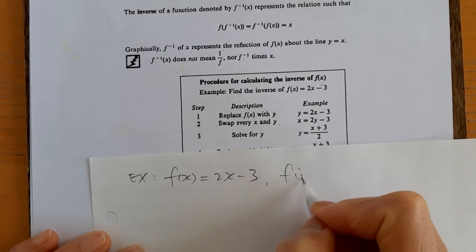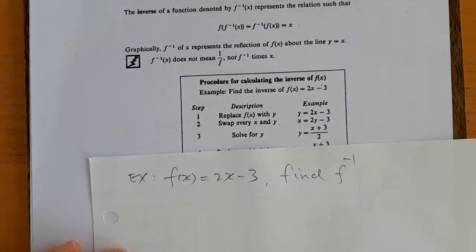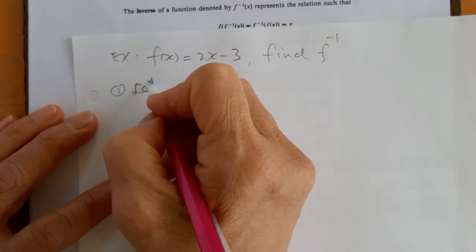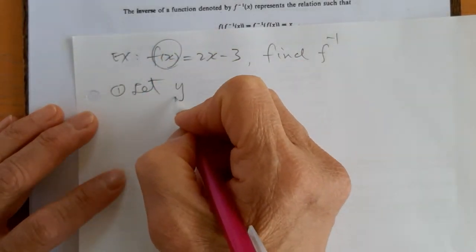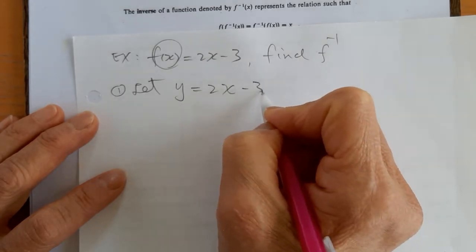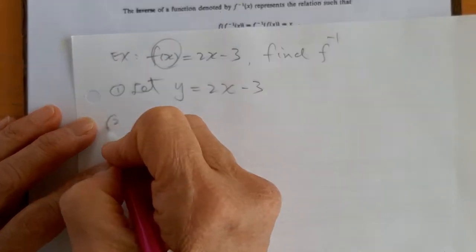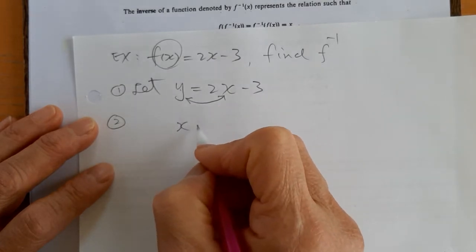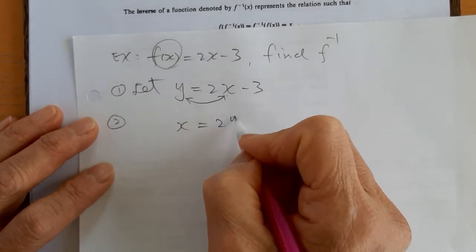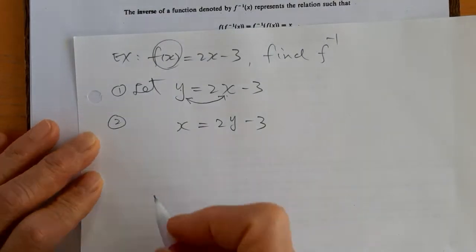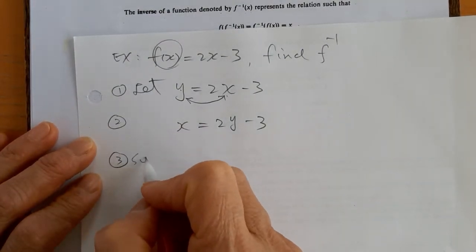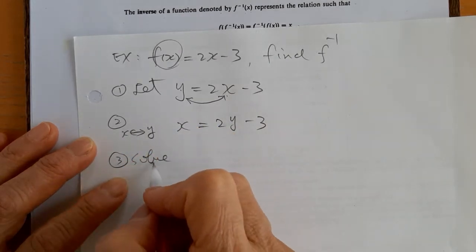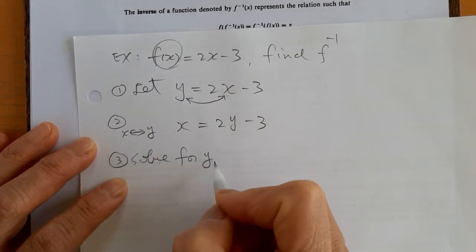And I want you to find its inverse, the f inverse function. First step, you change f of x to y, so y equals 2x minus 3. And the second step, exchange x and y: change y to x, and x to y. The third step is solve for y.